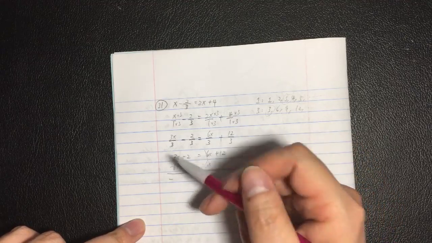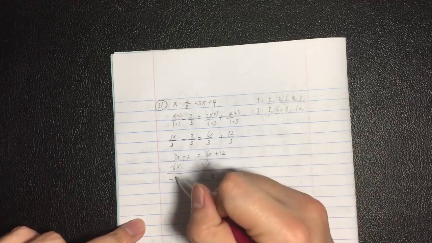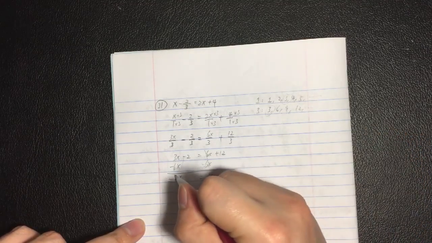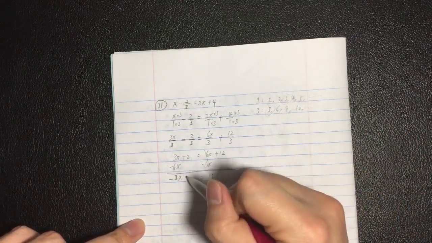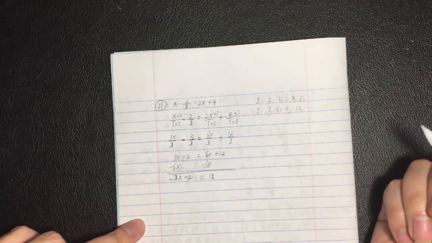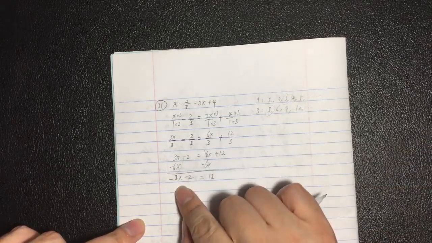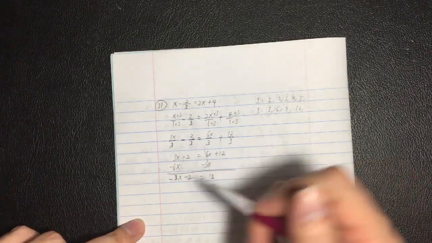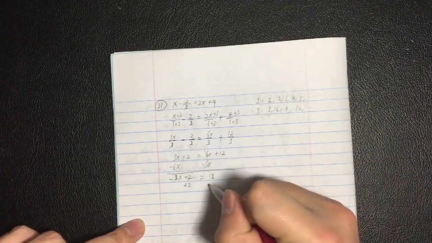Then we subtract the magnitudes. 6 minus 3 is 3. The like term is x, leave x the same. Keep negative 2 the same. Then, to get x by itself, I need to eliminate negative 2 first, then eliminate negative 3. What I can do is add 2 to both sides.